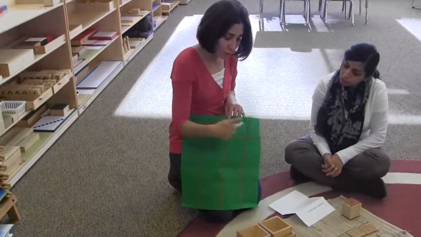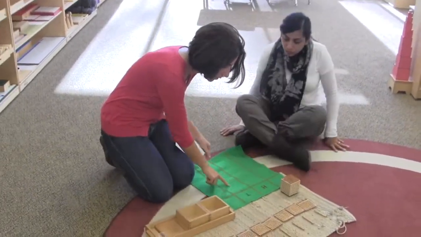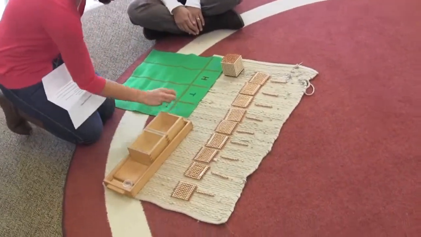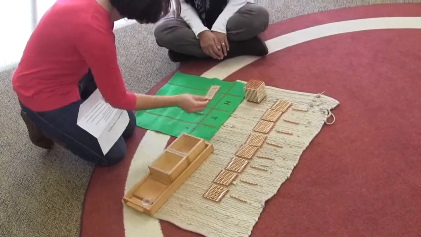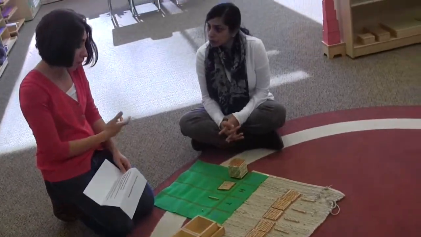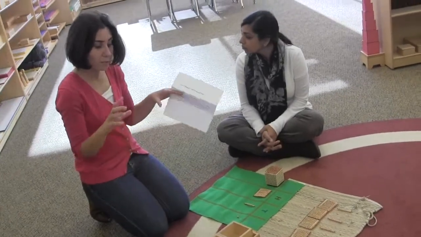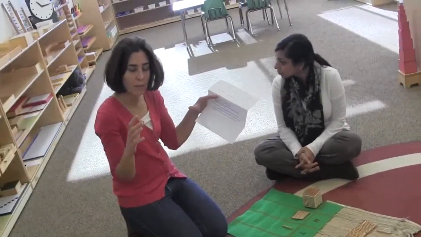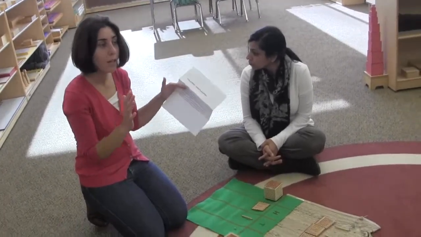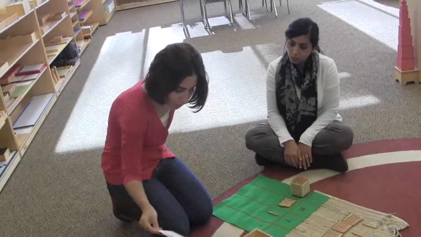And we can teach the child where the unit goes, where the ten goes, where the hundred and thousand go, like this. This is unit, this is tens, this is hundred, and this is thousand. So we can teach the child this lesson. Also, we can introduce the wooden numbers and make compositions of numbers, but later when the child has a great experience of this work. Okay, I think I covered all of the questions.